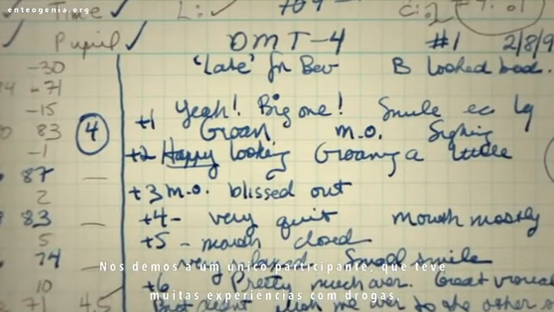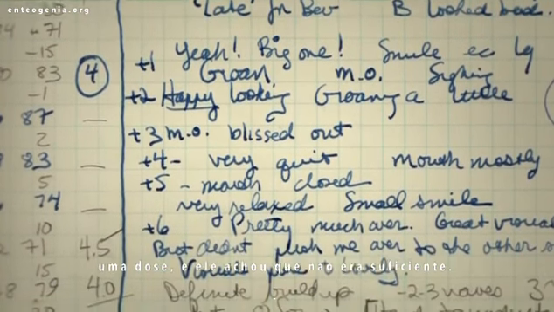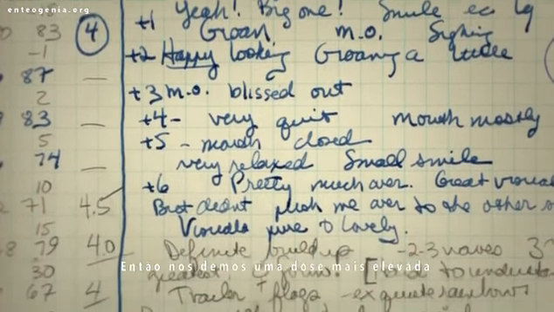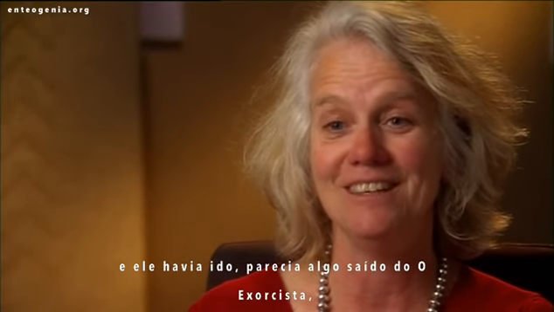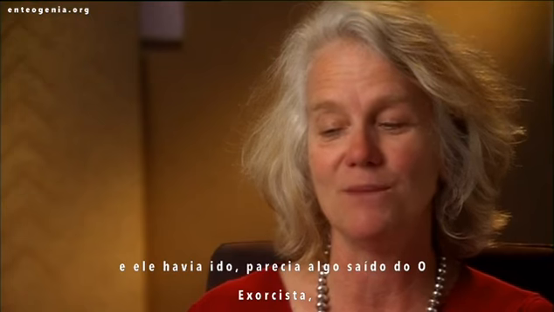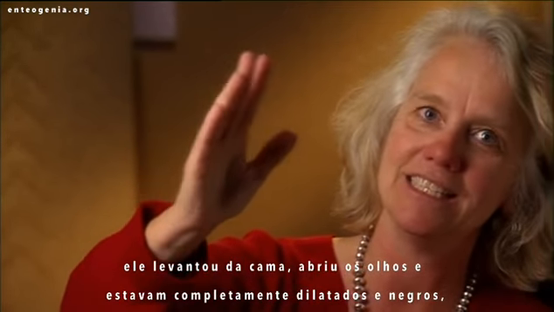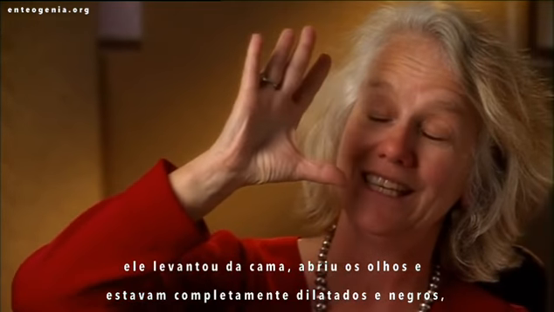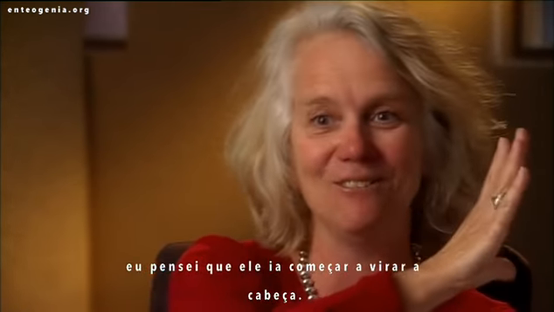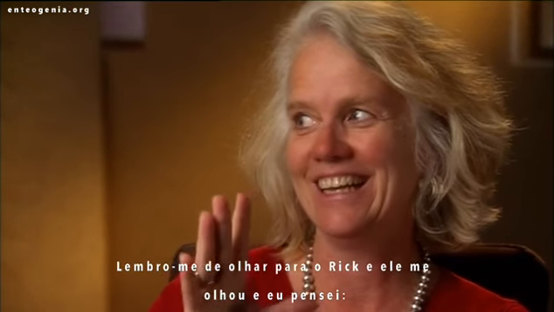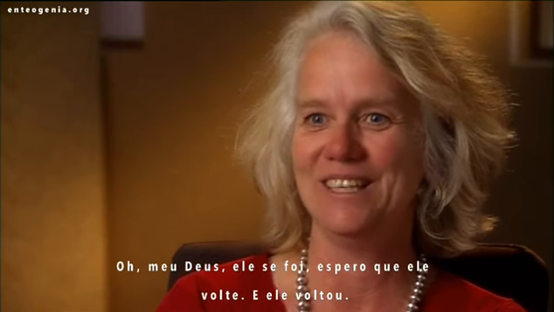We gave one gentleman who had a lot of experience with the drug one dose, and he didn't think it took him far enough. So then we gave him a higher dose, and he was gone. He was really gone. It reminded me of something from The Exorcist. He just, boom, sat bolt up in the bed, and his eyes opened up, completely dilated and black. I almost thought he was going to turn his head completely around. I remember looking at Rick, and Rick looked at me, and I thought, oh my God, he's gone. I hope he comes back.